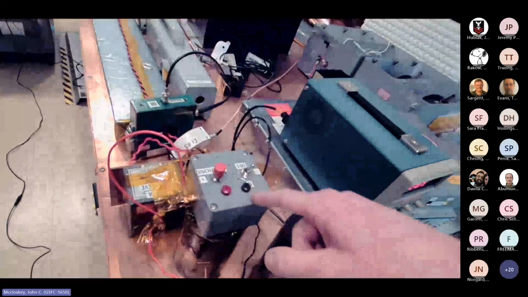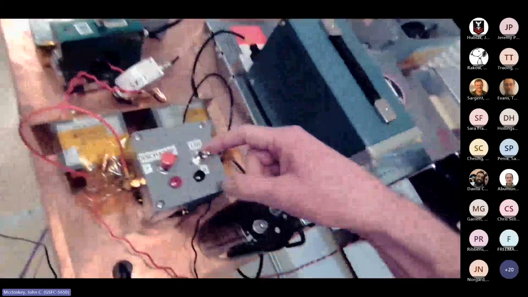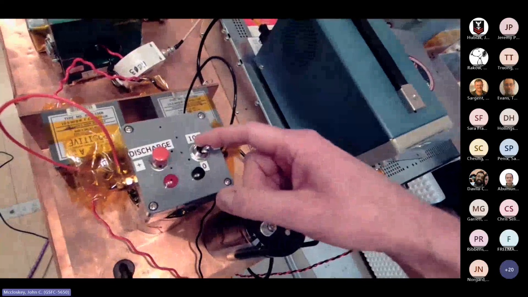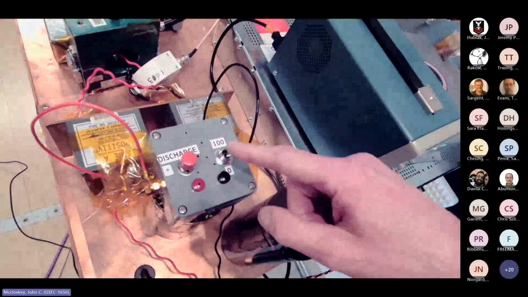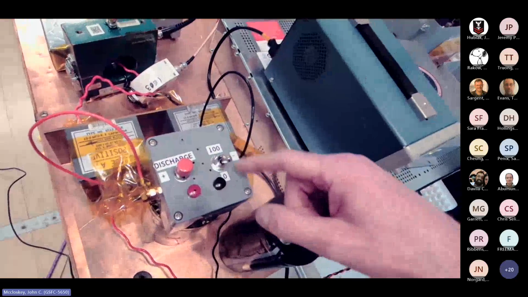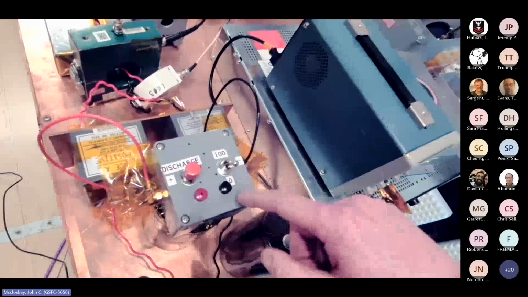And then once you get up to the desired 30 volts, then you can switch. You just throw the switch and you're shunting out the 100 ohm resistor. Because once you're up to full voltage, then you don't want that 100 ohm in series with your power feed anymore. So that's what this box is.